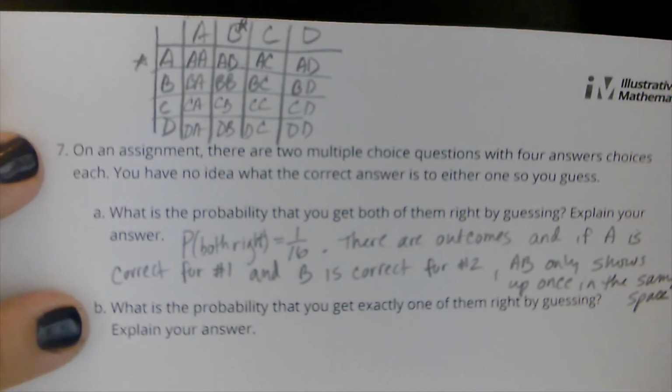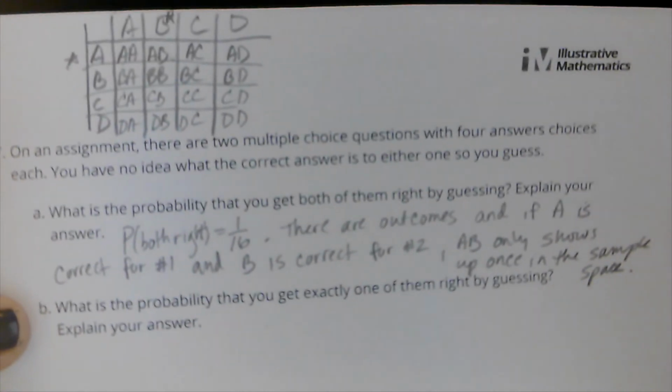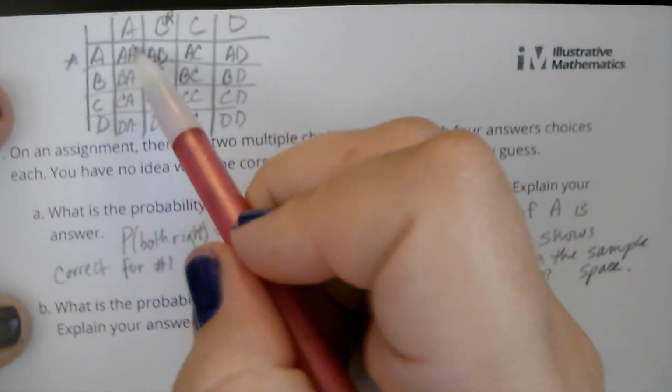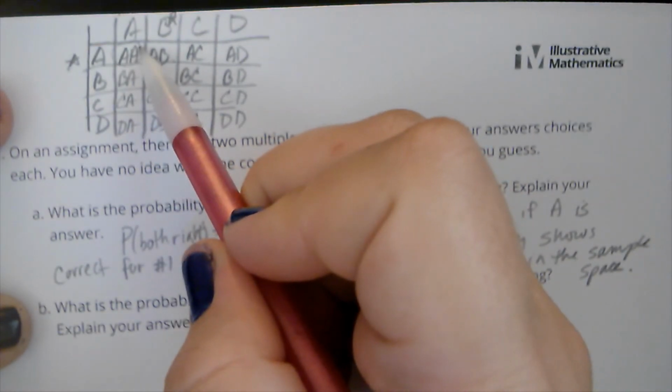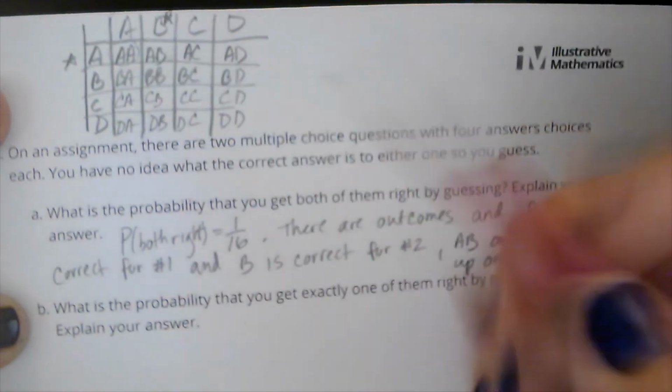Okay. Let's see, what is the probability that you get exactly one of them right by guessing? So let's follow that same thing that I said before. If I want only one of them right, I got one of them right here. I got both of them right here, so I don't think I want to count that one because it says exactly 1. I'm not going to count that one. I got one of them right here.